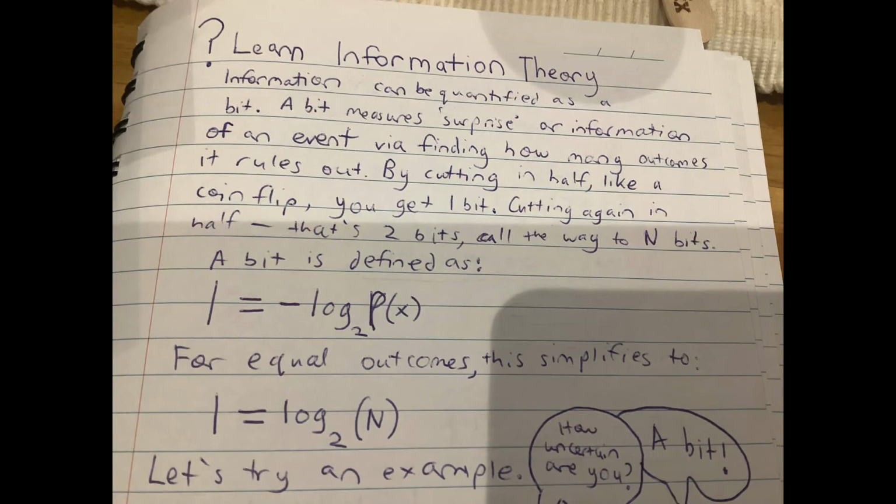So here's a picture of my workbook. As you can see here, information can be quantified as a metric called a bit. So the bit is like the unit that you use to measure or quantify how much information an event has. It finds it out by finding how many outcomes it rules out. If you cut in half, like a coin flip, you get 1 bit. If you cut in half again, that's 2 bits, and all the way to n bits.